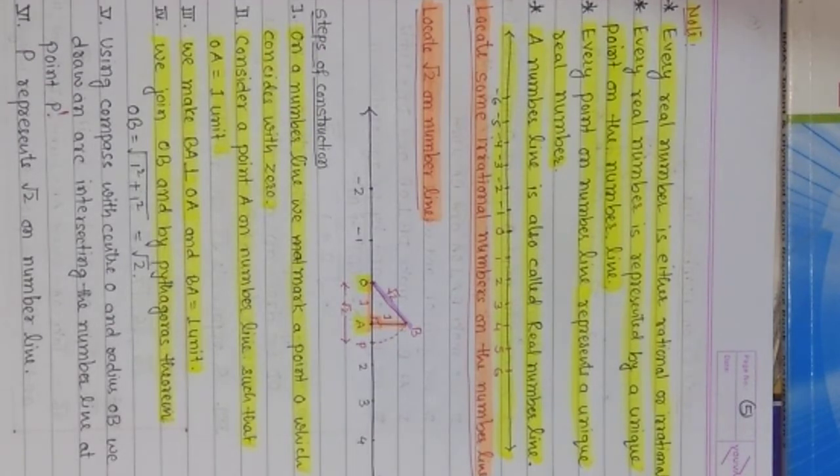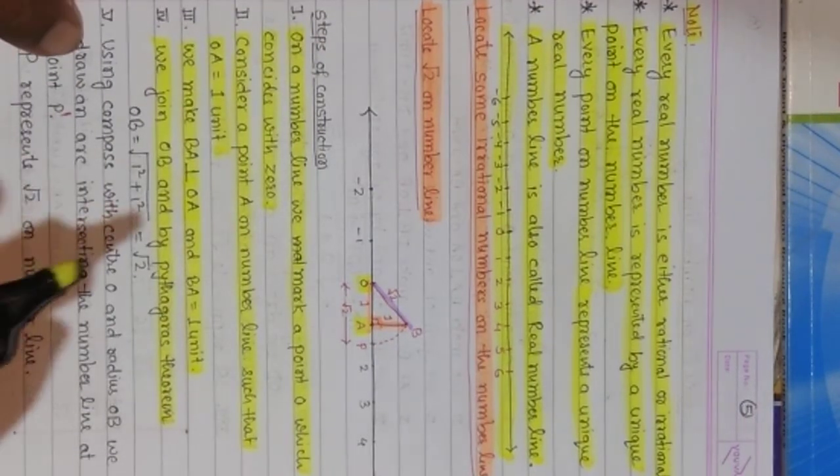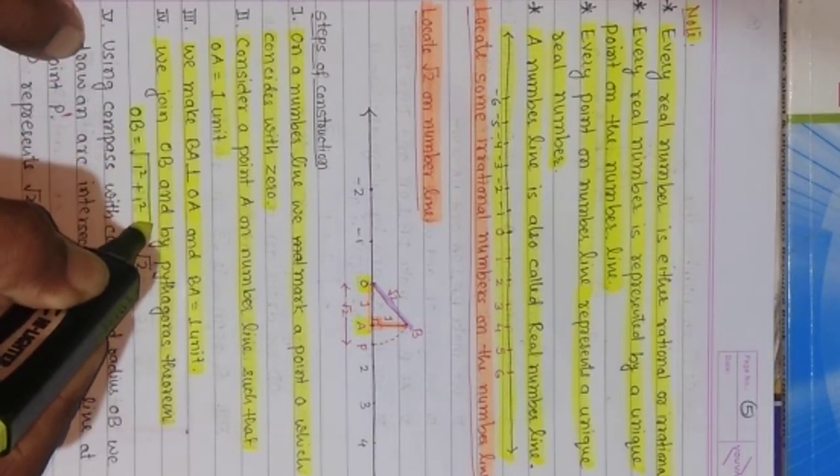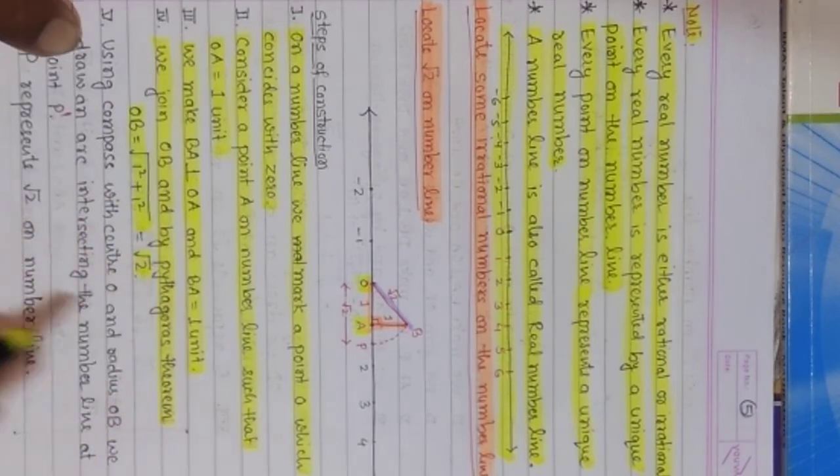And by Pythagoras theorem, we get OB equals under root 1 square plus 1 square, which equals root 2.